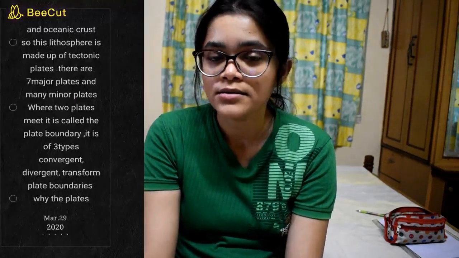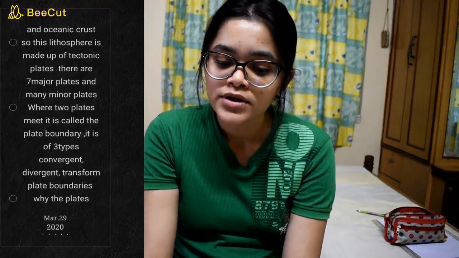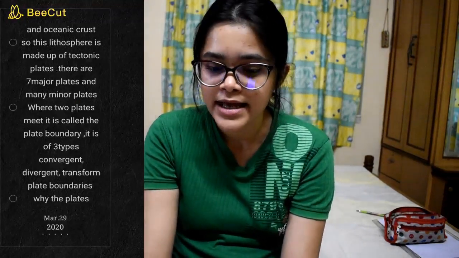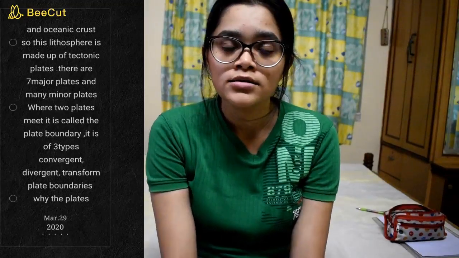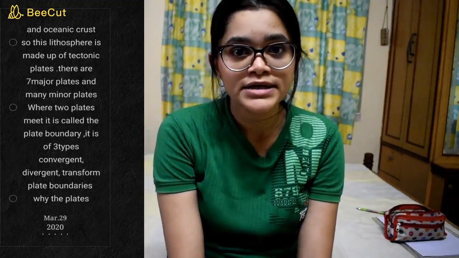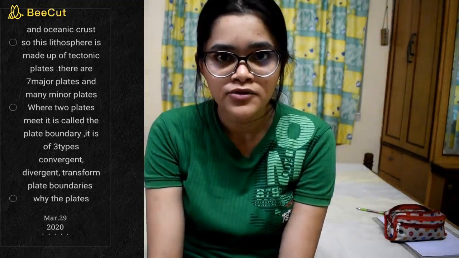The lithosphere is made up of tectonic plates. This is the main part of our concern. As we know, there are 7 major plates and many more minor plates which are in motion. The second thing is, where two different types of plates meet, we call that a plate boundary, right?